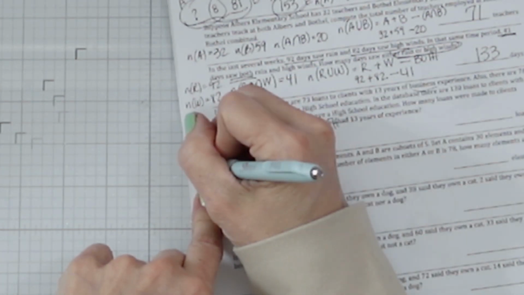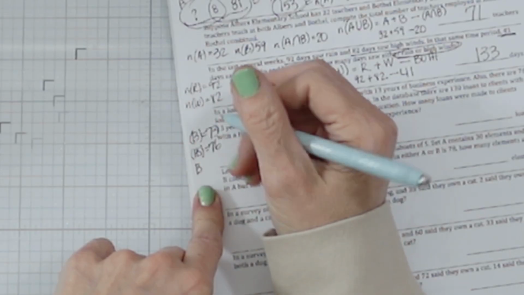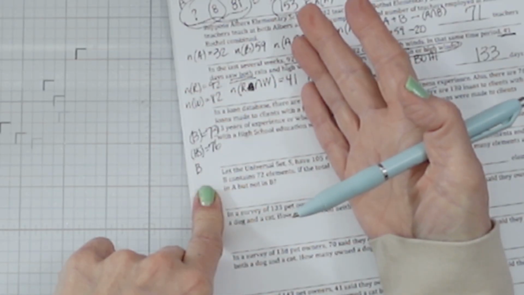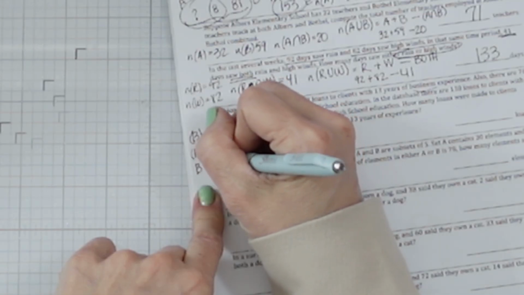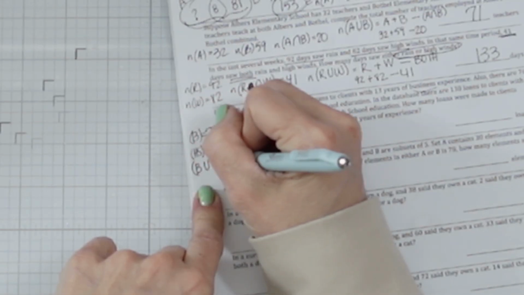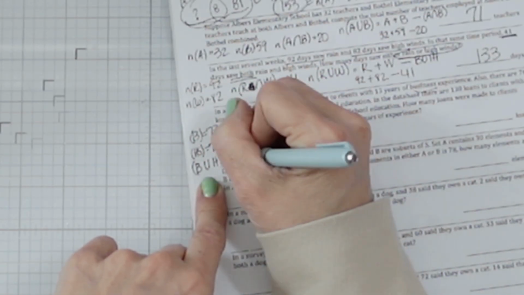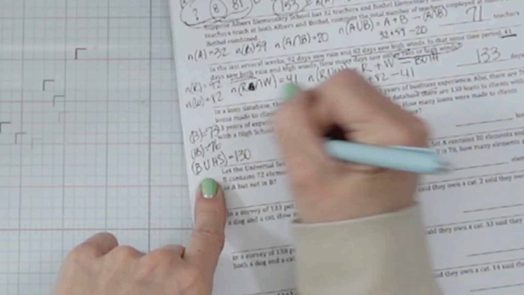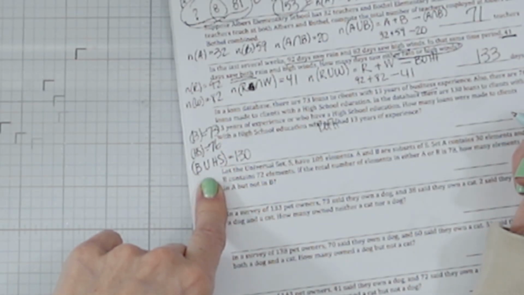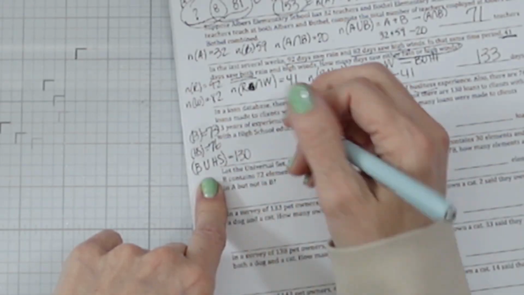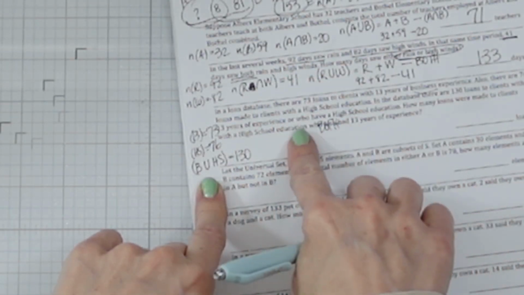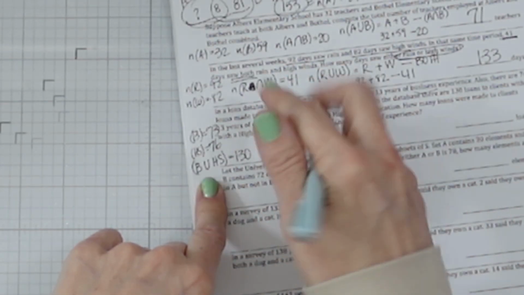We know that the union of those, so business and or high school, one or the other or both, we know that that is 130 loans. So what we want to know is, what is the intersection?